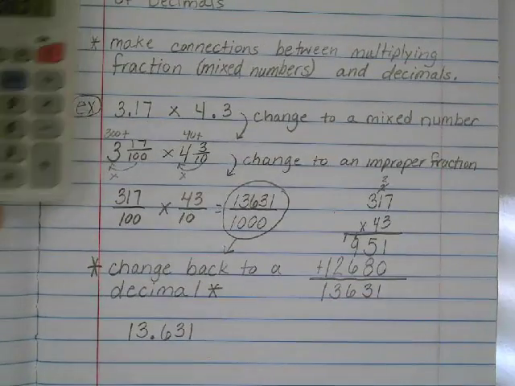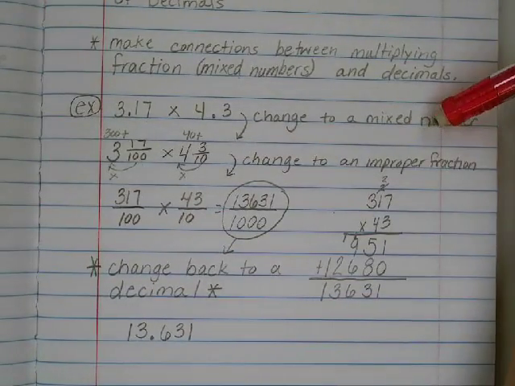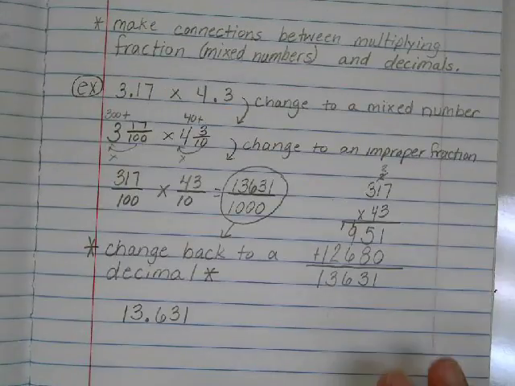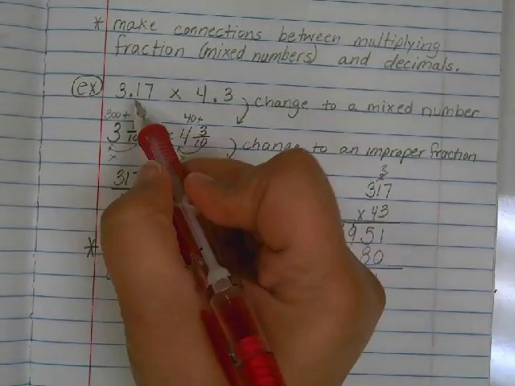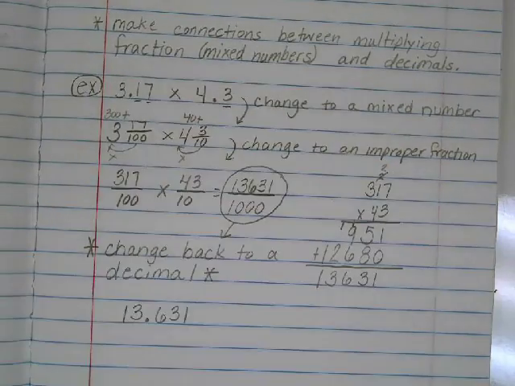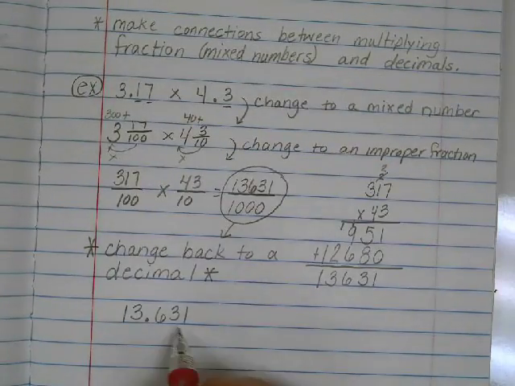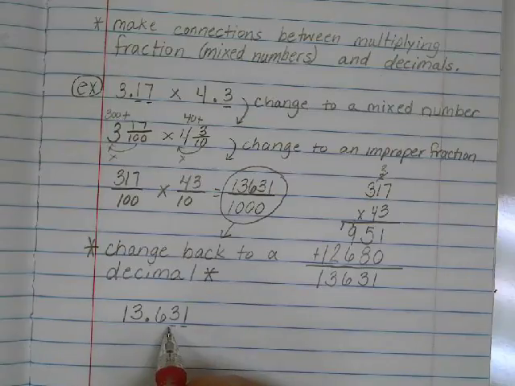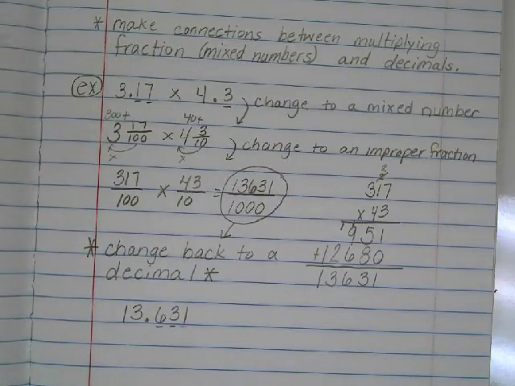There's another way that I know that is the correct way. If I go back to my original problem, I see that there are 1, 2, 3 decimals behind the decimal point. So I know that there has to be 1, 2, 3 decimals behind the decimal point.